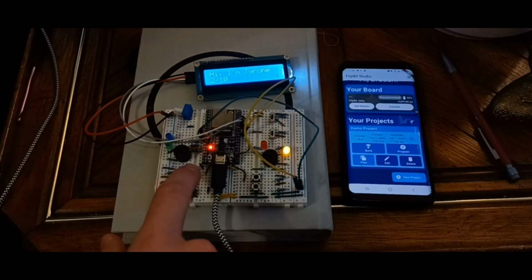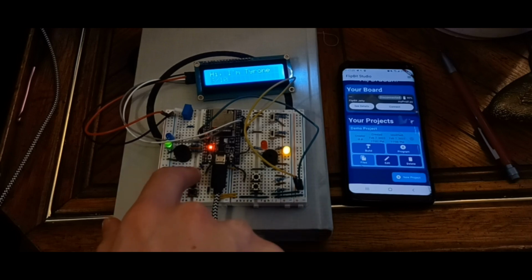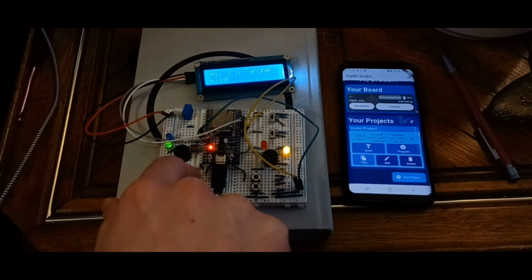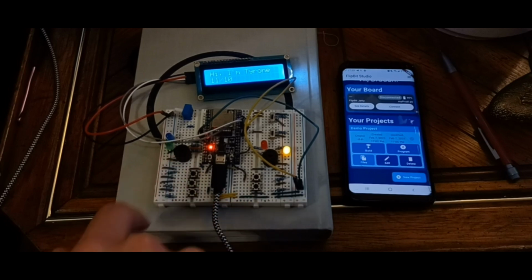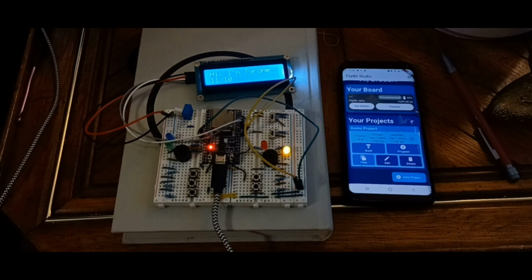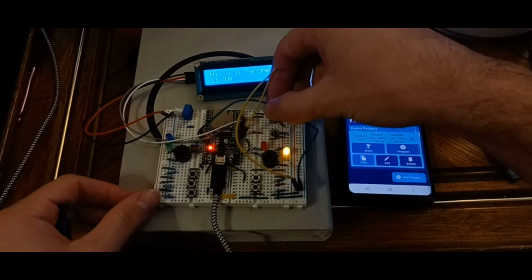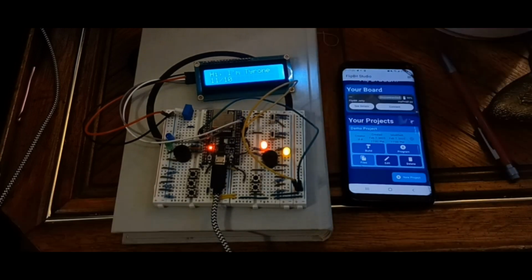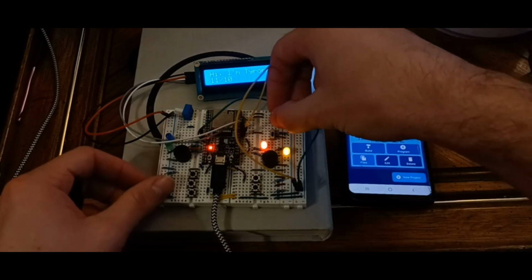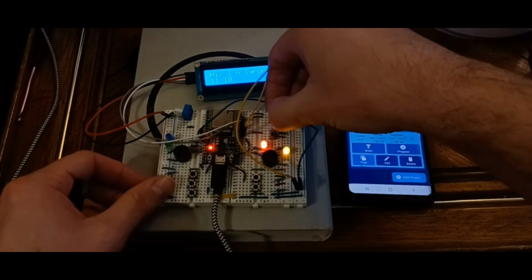Now let's see what happens when we increase count to over 10. The green LED is off, but the red LED and the buzzer are not activated. This is because in order for alarm to be true, switch 1 has to be activated. We can deactivate the alarm by either disabling switch 1 or setting count to below 11.